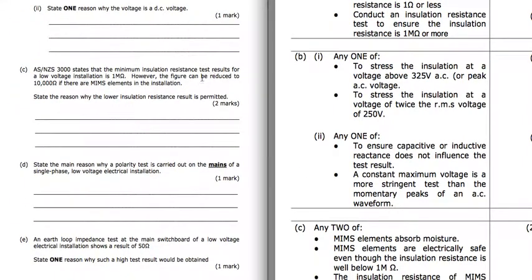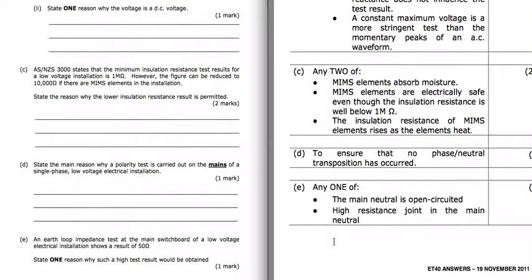The minimum insulation resistance, as we know, is 1 mega ohm, but it can be reduced to 10,000 ohms if there are MIMS. So we come across this lots of times. As soon as we see MIMS there, alarm bells, it's not the 1 mega ohm, it's the 10,000 ohms. So why do we allow a lower resistance? Well, it's because MIMS elements absorb moisture. And so they're still electrically safe, even though the resistance is well below 1 mega ohm. And as that heats up, that insulation resistance is going to increase because the moisture is going to disappear.